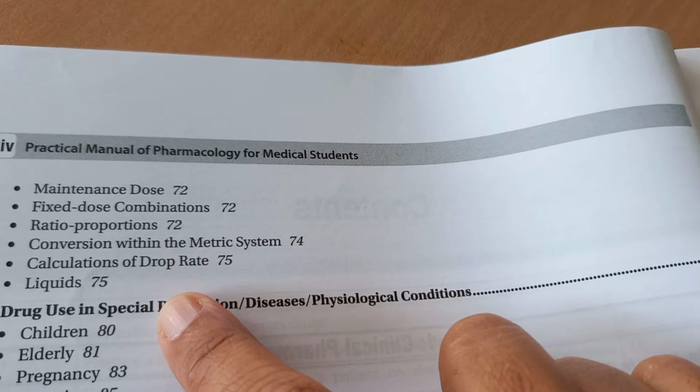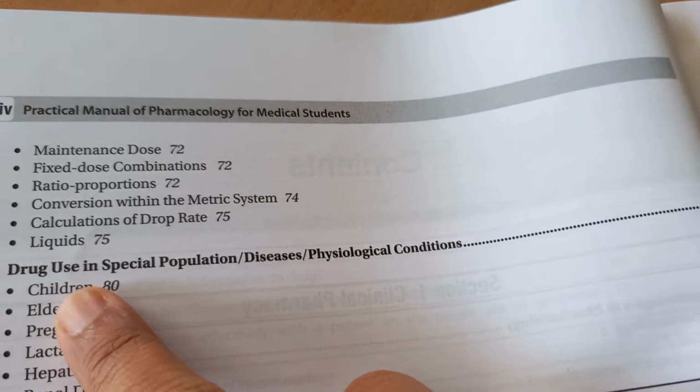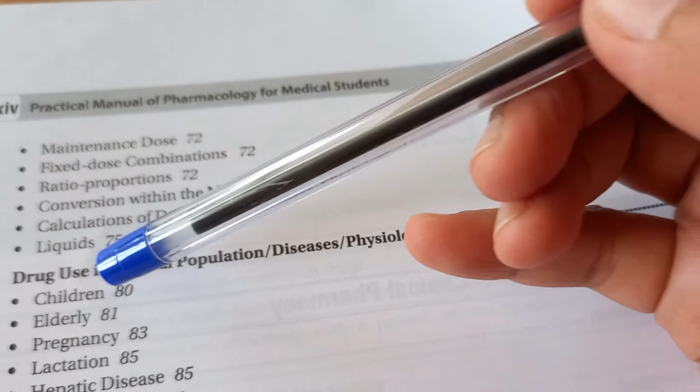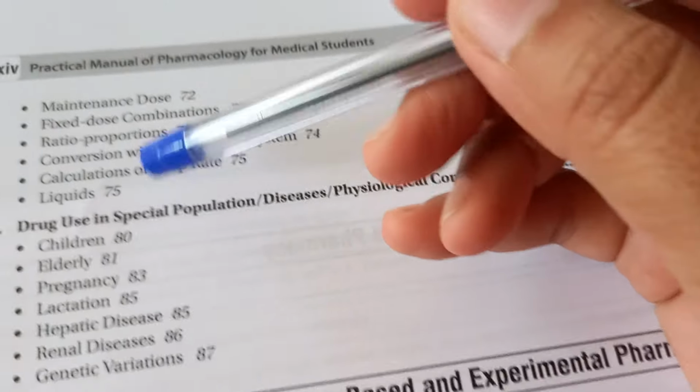Then in children you should be very careful. In children, people, focus here. You should know how to calculate paracetamol, how much to give paracetamol, how much to give amoxicillin. Basic things you should know for children, okay?